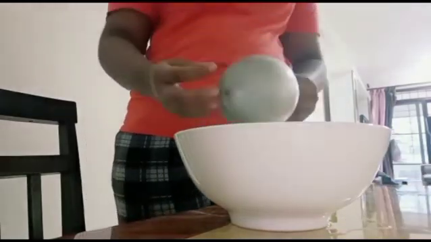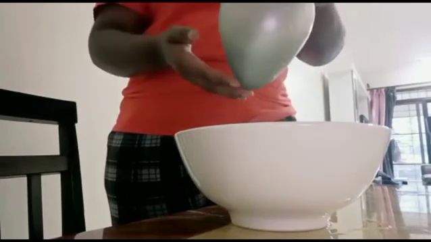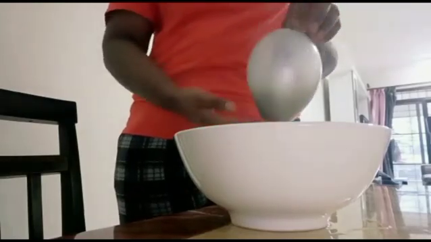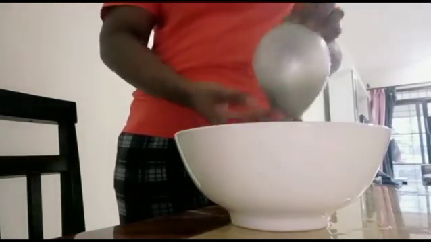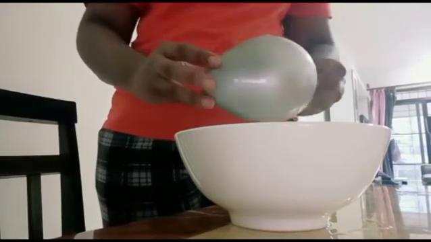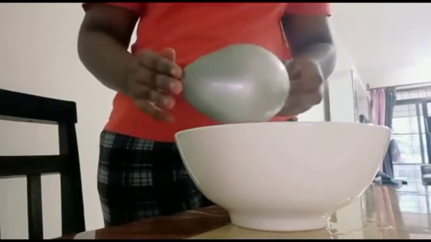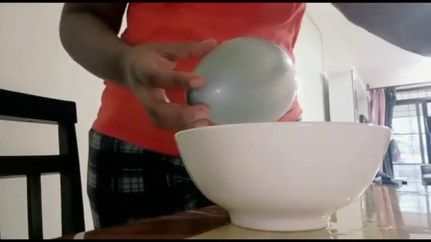As we can identify, the balloon was smaller before we kept it inside the bowl. Then after I keep it inside the bowl full of hot water, the balloon gets bigger. Now we are going to do the second experiment. Now we're going to keep the balloon inside the freezer to check whether the balloon gets smaller.